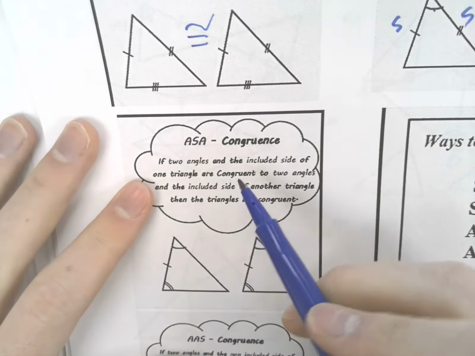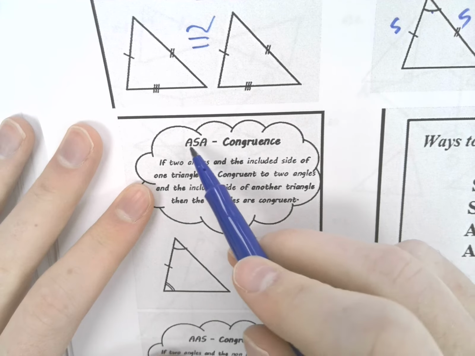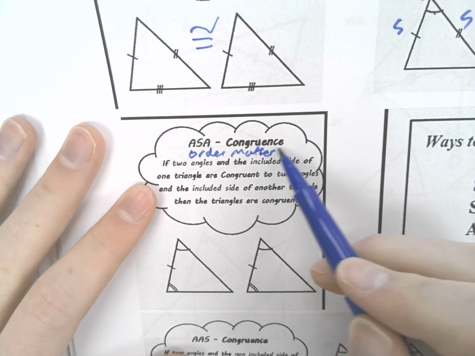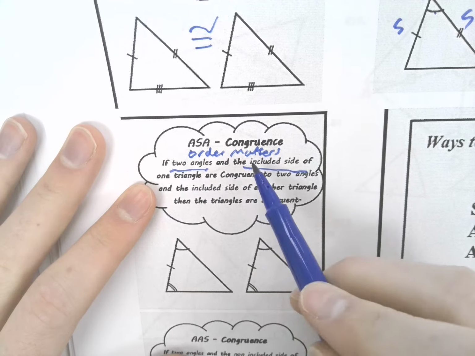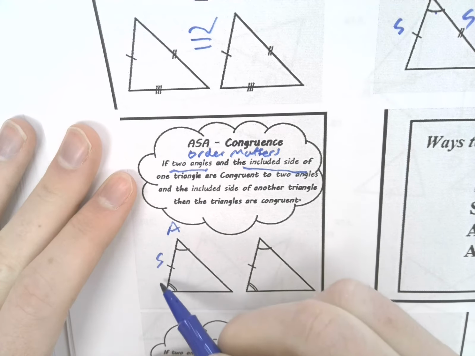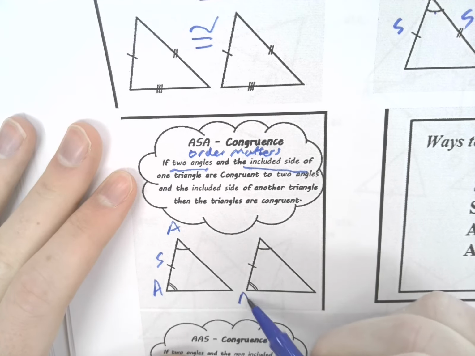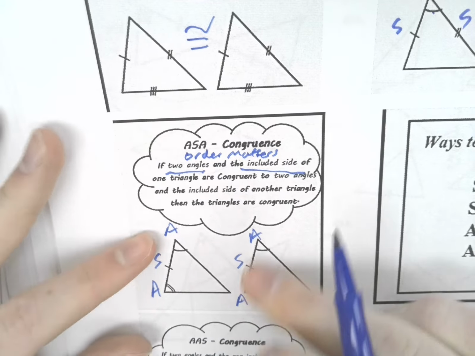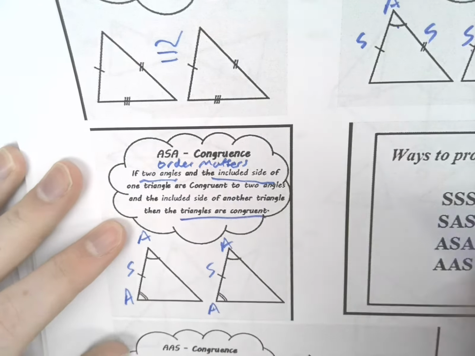How about ASA? Angle, side, angle. Remember, order matters. If two angles and their included side between them are congruent, so we've got angle, side, angle, we see that there. Then, of course, the triangles are congruent.